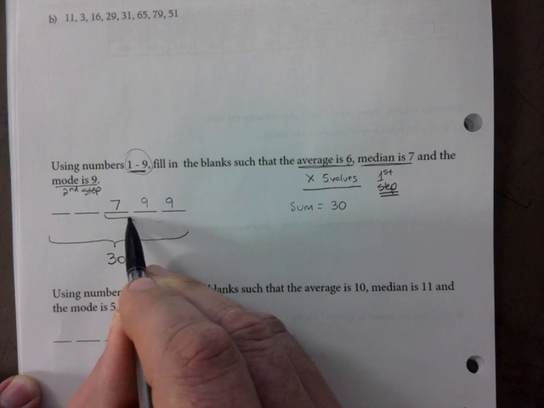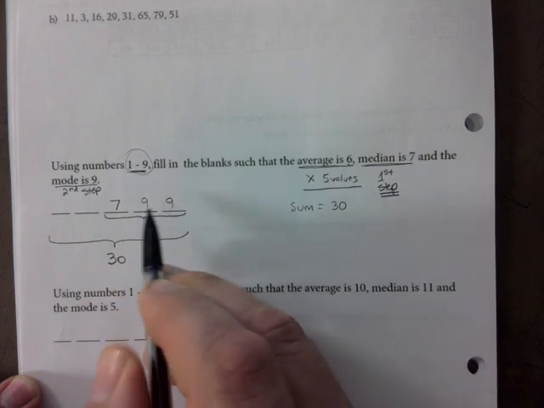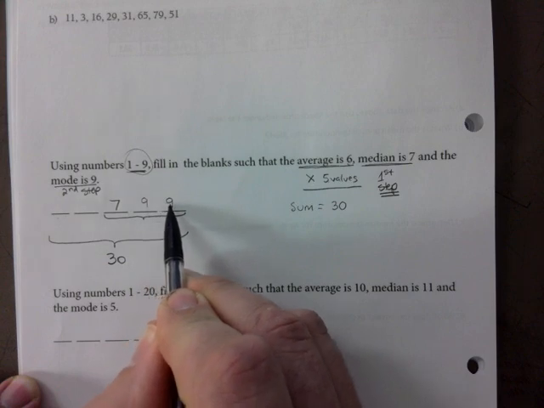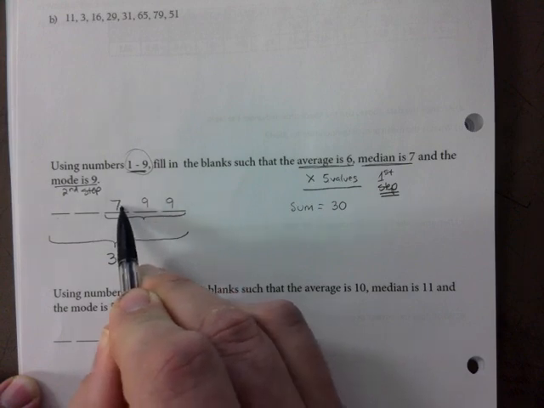So, and we know that this adds up. This is on page 9. What does this add up to? 9 and 9, 18, 7, 25, right?